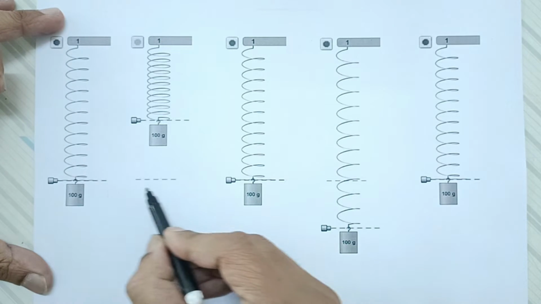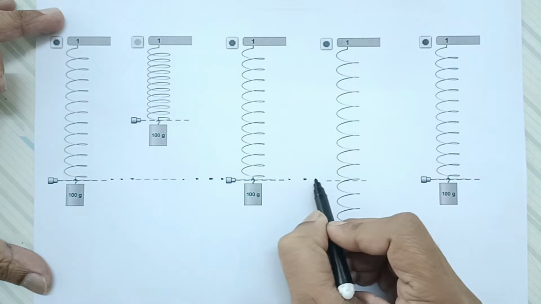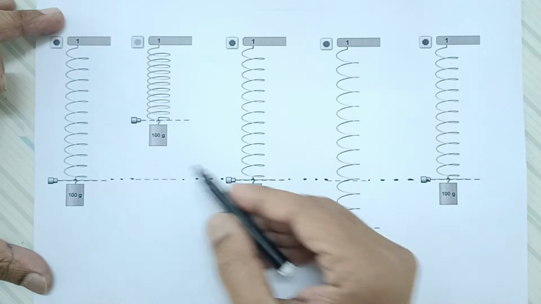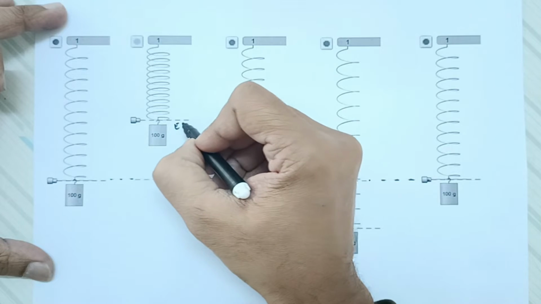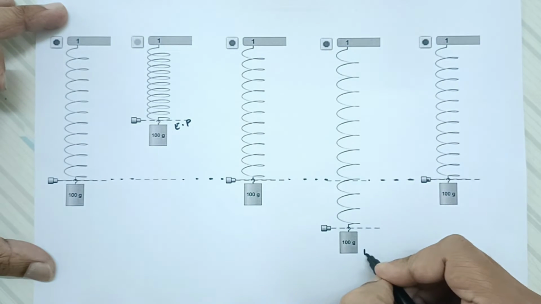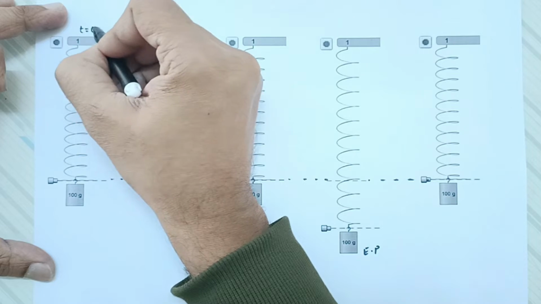This dotted line represents the mean position. This entire dotted line is the mean position. And we do know that the velocity is 0 at extreme positions. This is extreme position number 1. This is extreme position number 2. At time t equals 0.